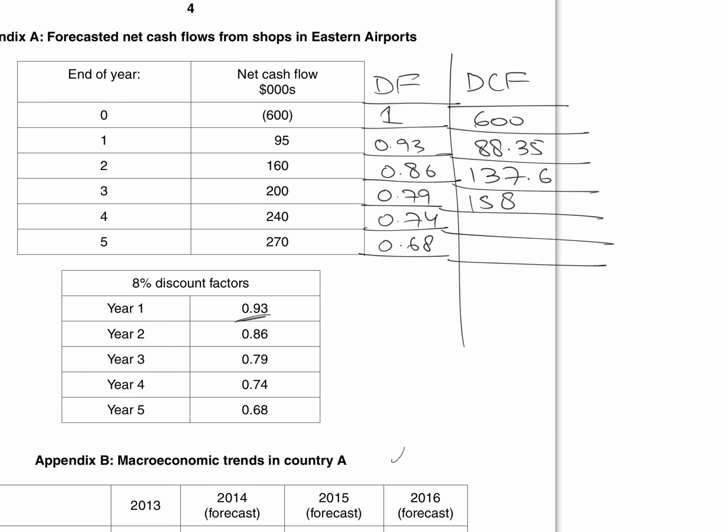Then it's 0.74 multiplied by 240, that comes out to be 177.6. Then it's 270 multiplied by 0.68, which is 183.6. Of course this 600 is negative, or you can put it in brackets.